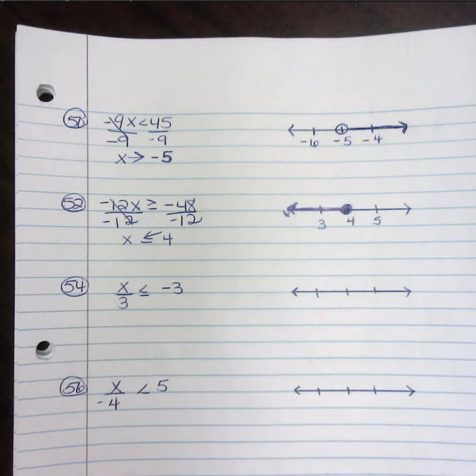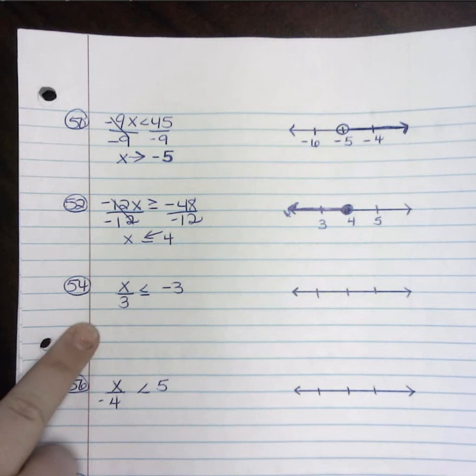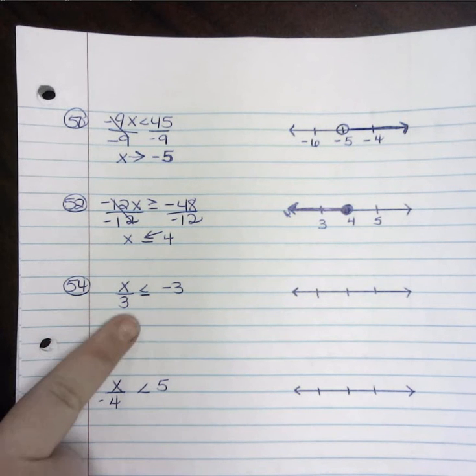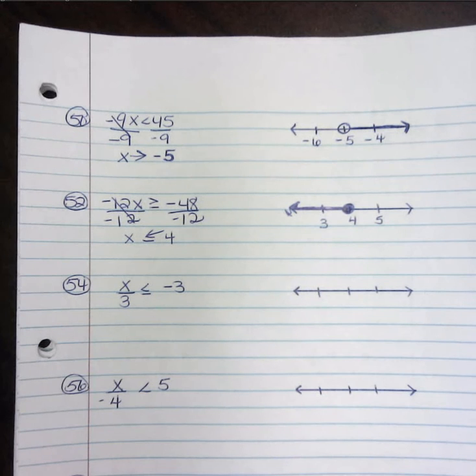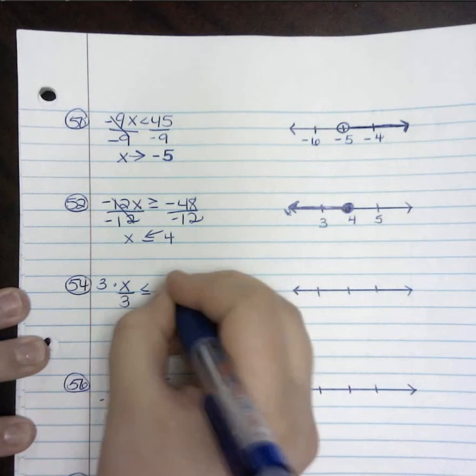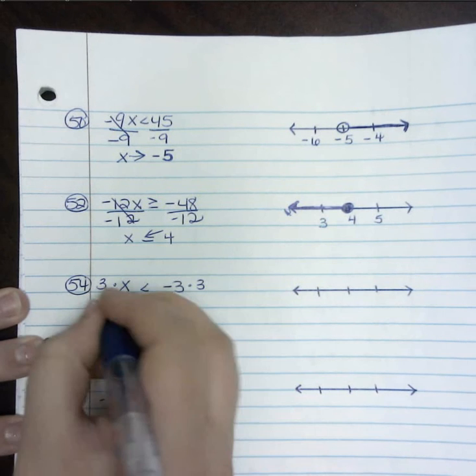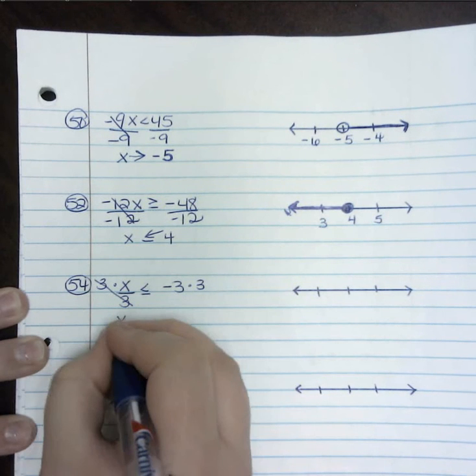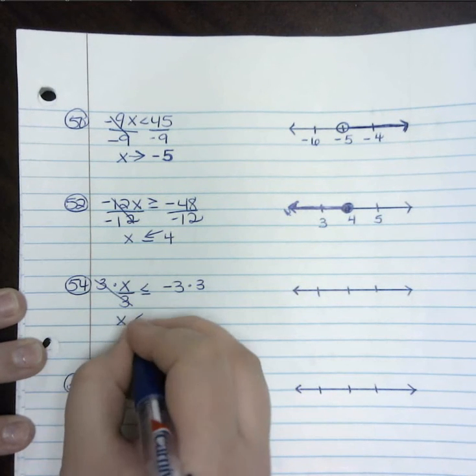Now number 54, we have x divided by 3 is less than or equal to -3. So we are dividing x by 3. So the opposite of dividing x by 3 would be to multiply by 3, which gives us x is less than or equal to -9.